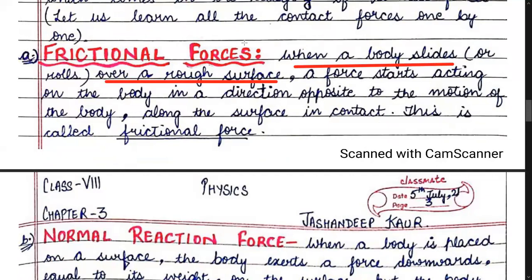When a body moves on a rough surface. Suppose the surface is rough, and if a body is rolling on it, or moving on it or sliding on it, then if the body is moving in a forward direction, children, the frictional force acts opposite to the motion.